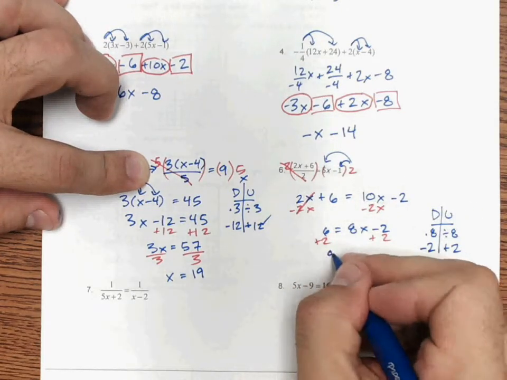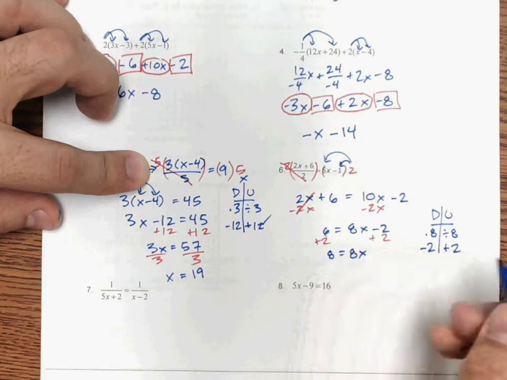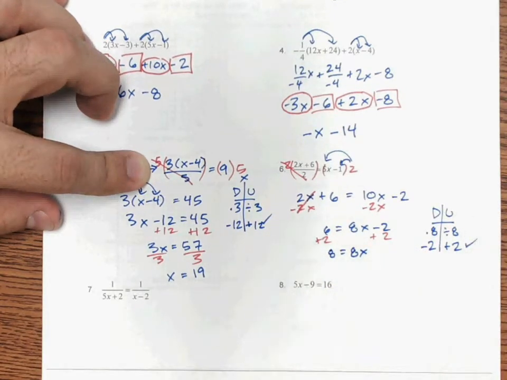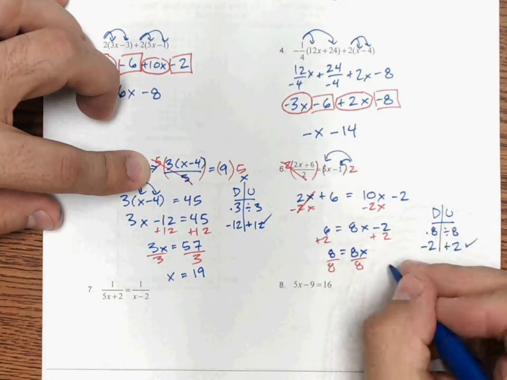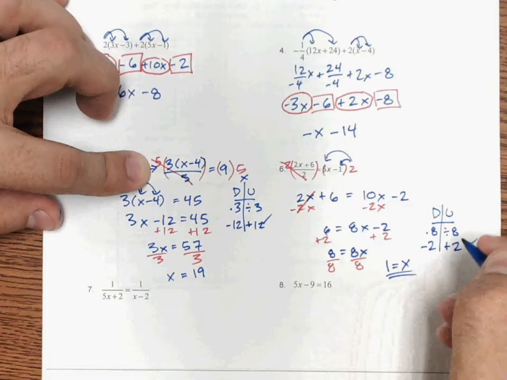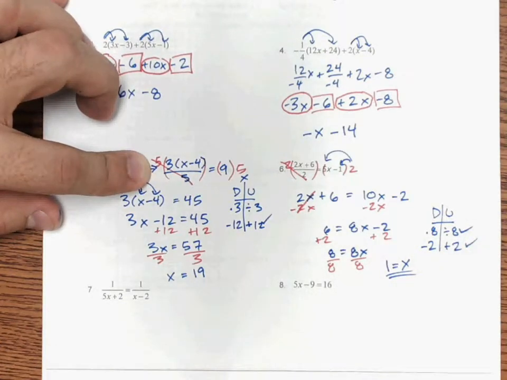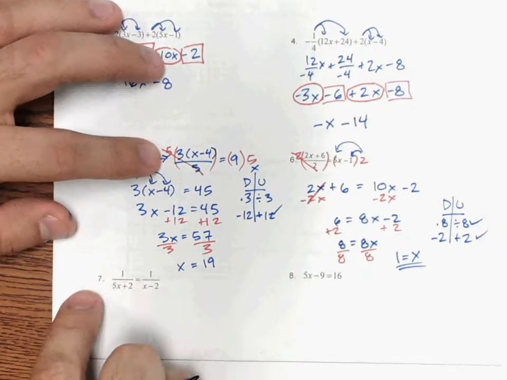6 plus 2 is 8 equals 8x. Next step is to divide by 8. And in this case, 1 equals x. Done. Next problem has fractions on both sides.